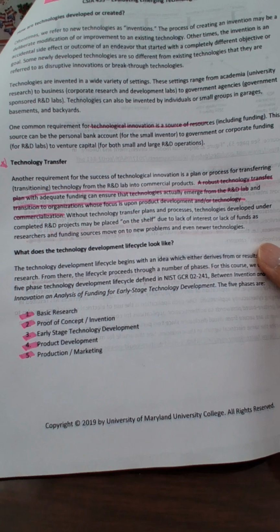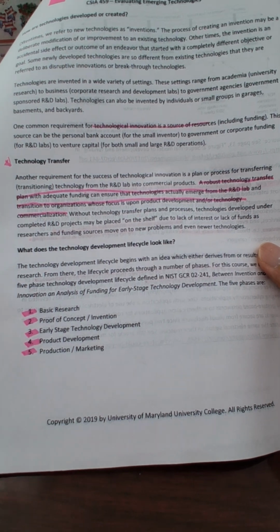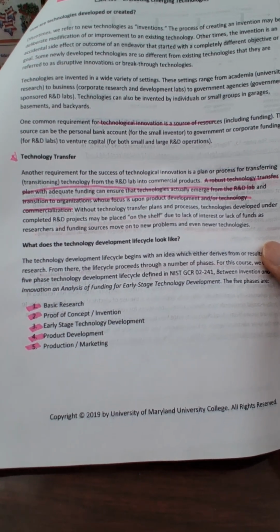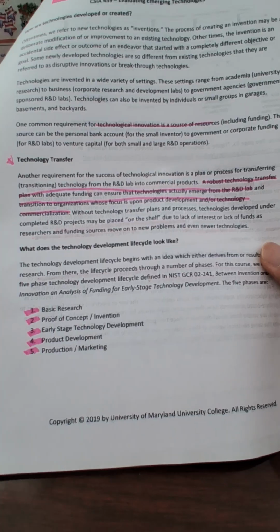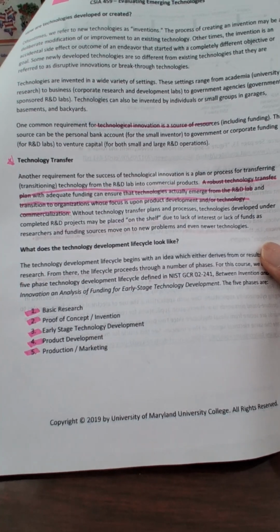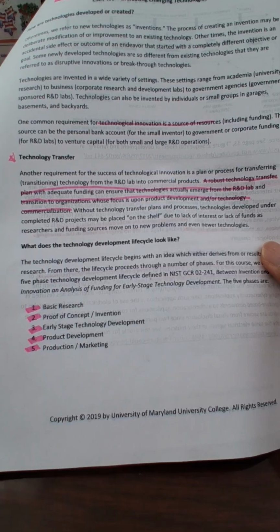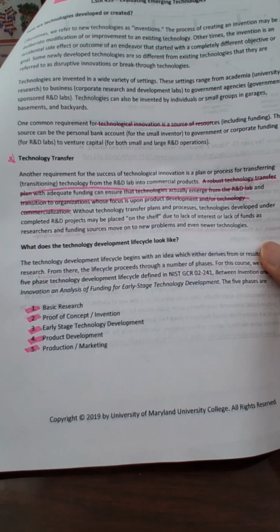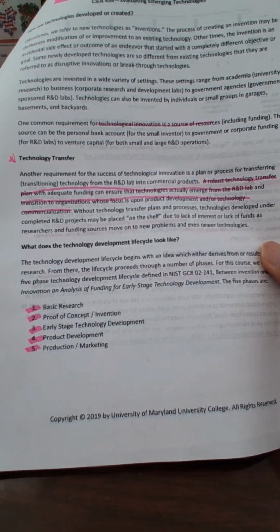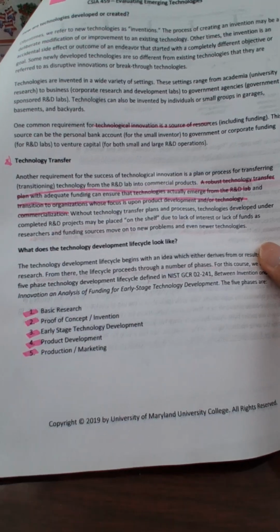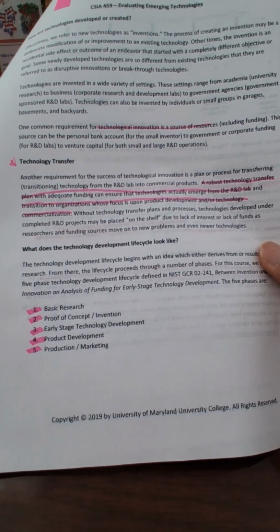Proof, how is this technology gonna help to solve a problem? And then the early stage of technology development is coming up with a prototype, and then you have to develop it to figure out the flaws, and then make it better, and then you have a product to sell.